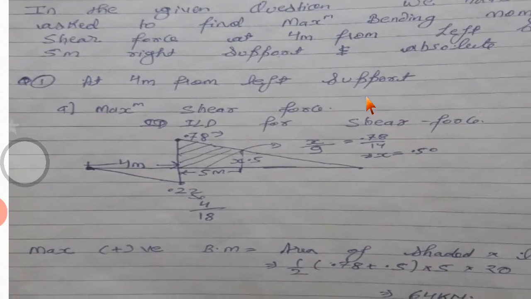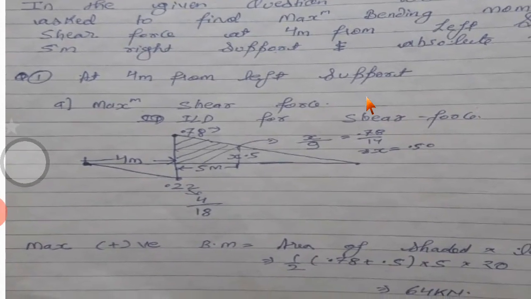So first of all we will draw the ILD for shear force. This is the ILD for shear force. This ordinate will be given by 4 upon total length 18, that is 0.22. Another ordinate will be equal to 14 upon 18, that is 0.78. Okay, so we have drawn the ILD for shear force.